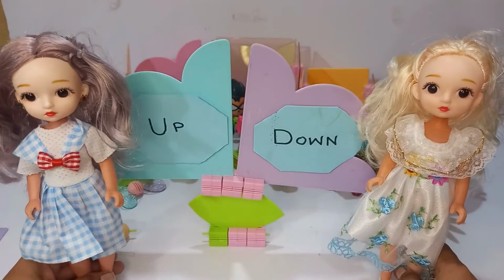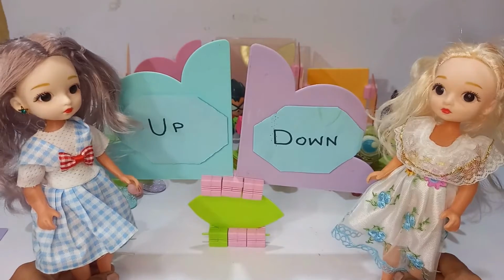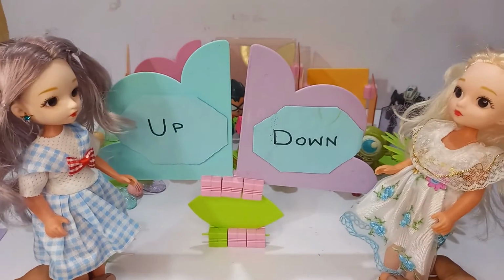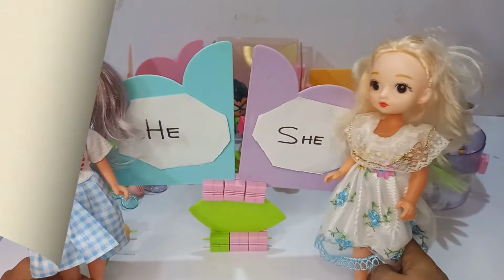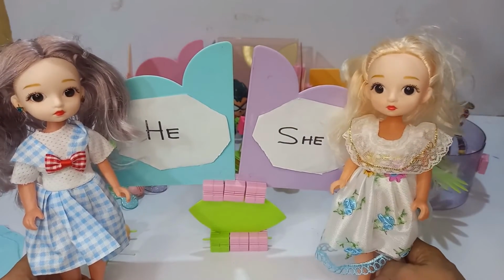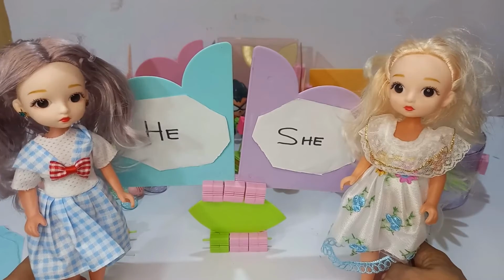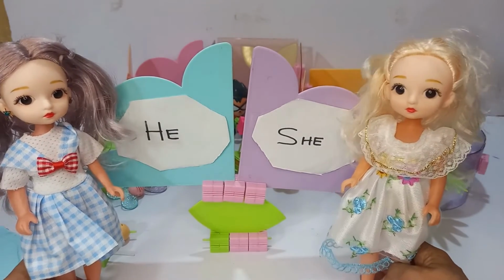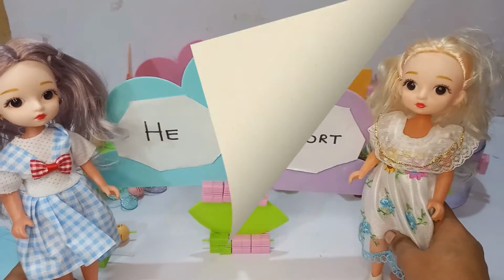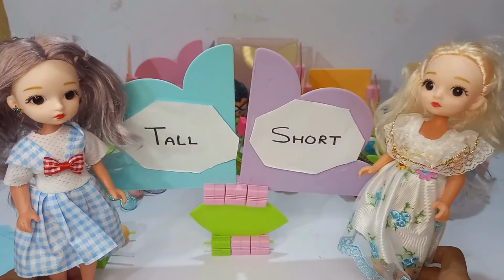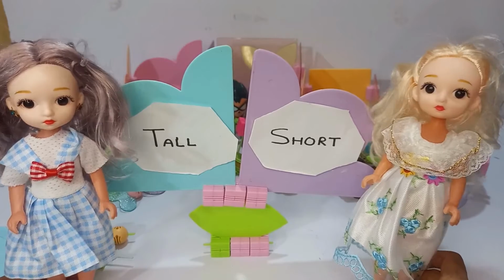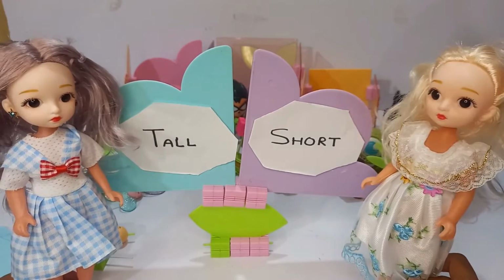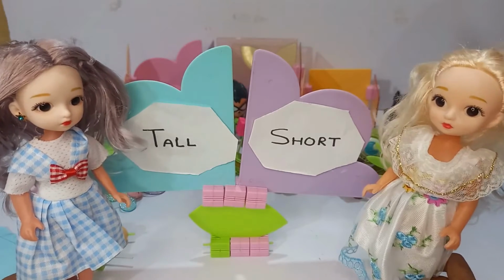Up, down. The opposite of up is down. He, she. The opposite of he is she. Tall, short. The opposite of tall is short.